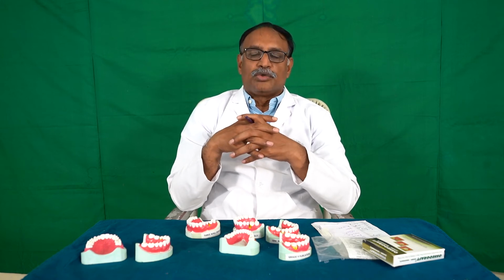And how long do we wait to get bone in the bony defect area once we place the bone graft material? The autogenic bone graft will form bone very quickly, taking less time.